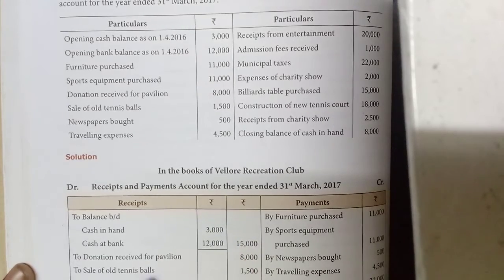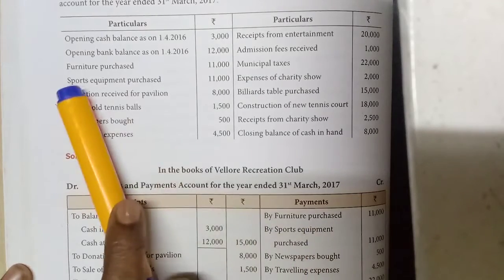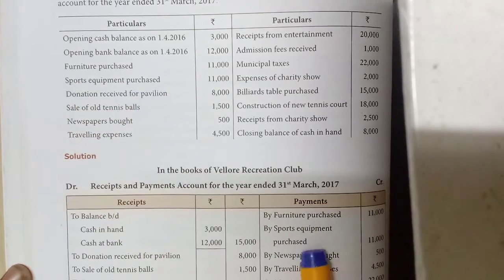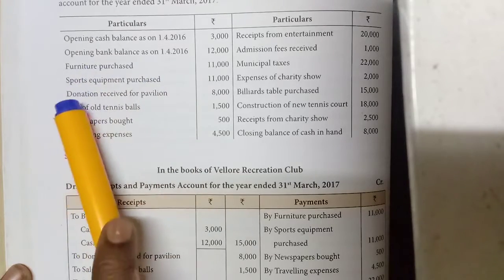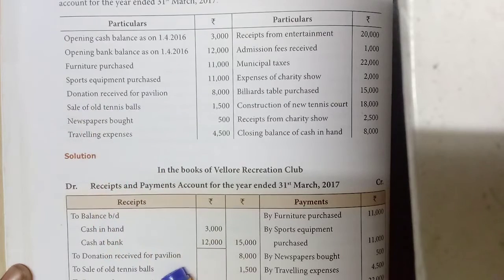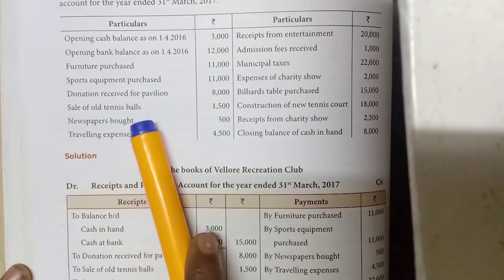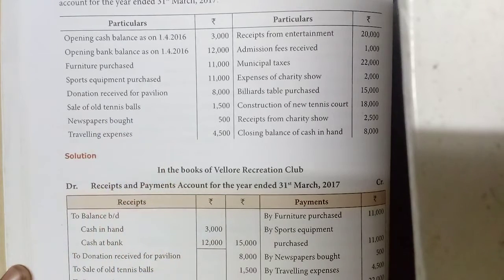Okay, 2. Then furniture purchased, it is payment. Sports equipment purchased, payment. Purchased, you don't write furniture, buy sports equipments. Then donation received for pavilion, donation for pavilion. Sale of old tennis ball, receipt. Newspaper bought, it is payment.